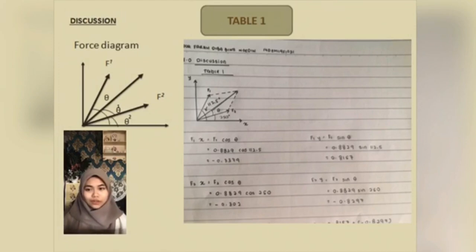For this diagram, it is F1 cos theta for the Fx, and for the Fy it is F1 sin theta.